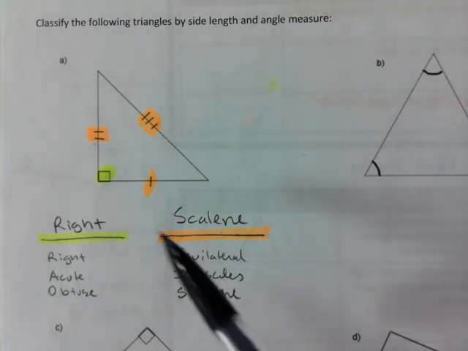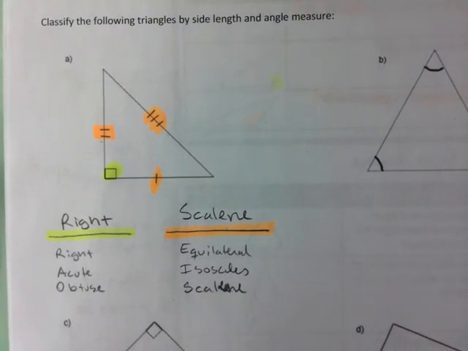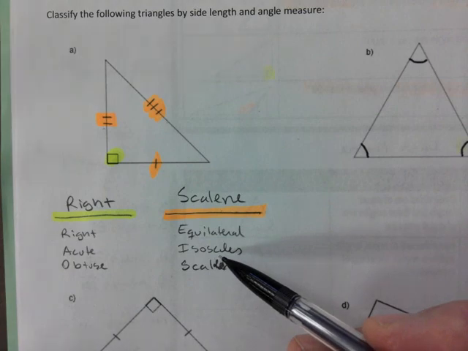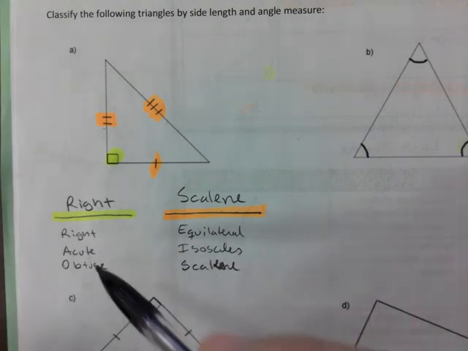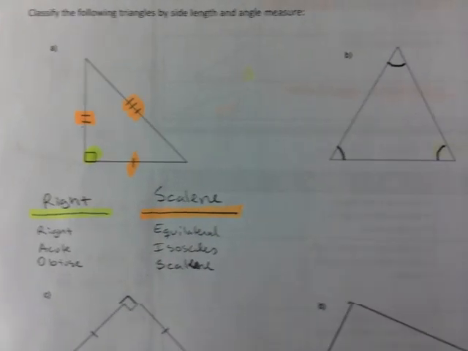What if you wrote scalene right? That's fine. I don't care. But you can't do this. I've had some of these, scalene isosceles. You're picking from the same category. You can't do that. It has to be one from here, one from here. Okay? So let's try B.